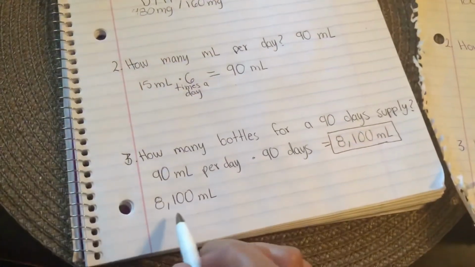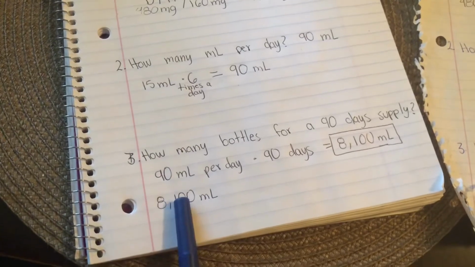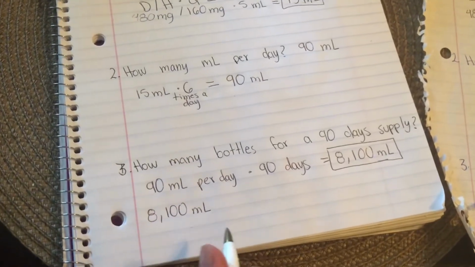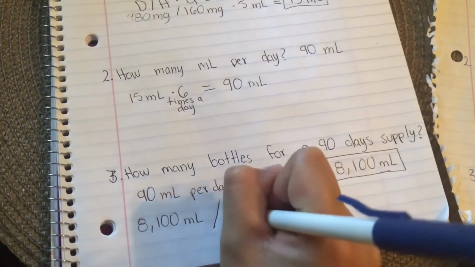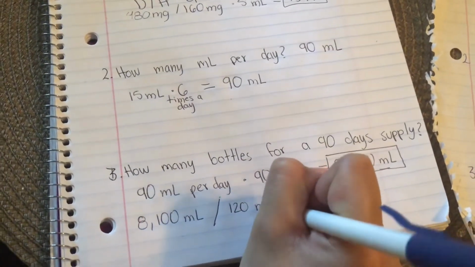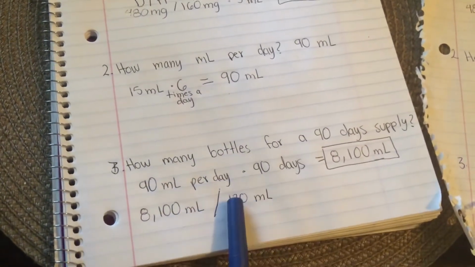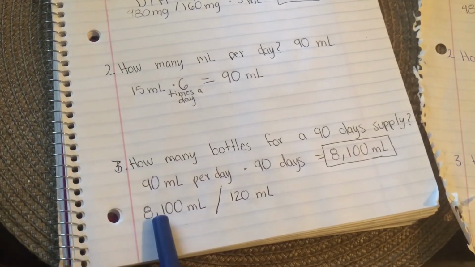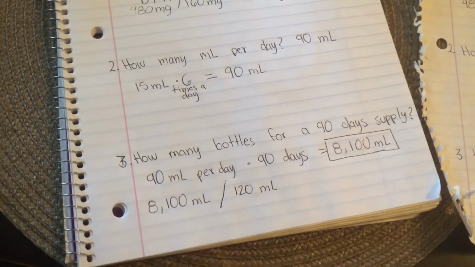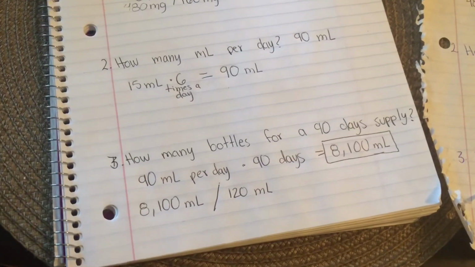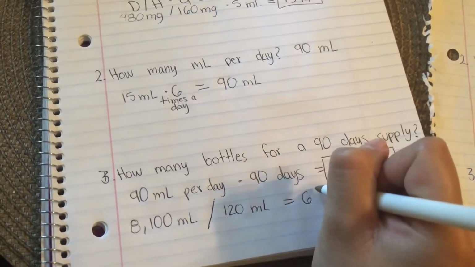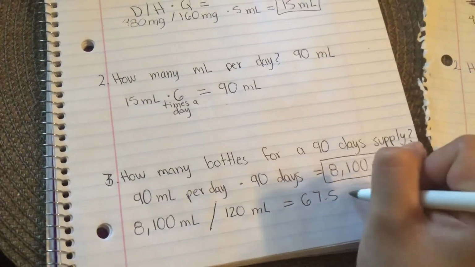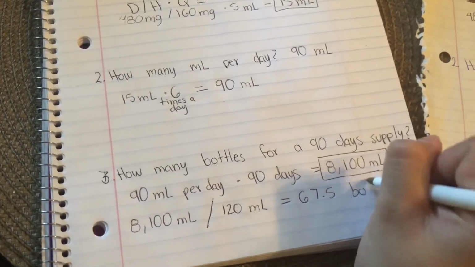We divide 8,100 mL by 120 mL, and that gives us 67.5 bottles.